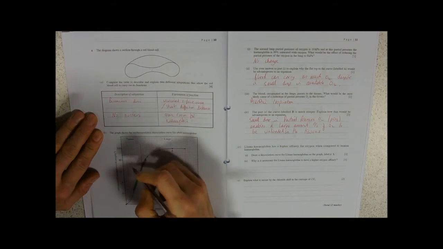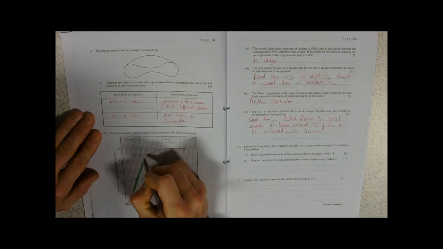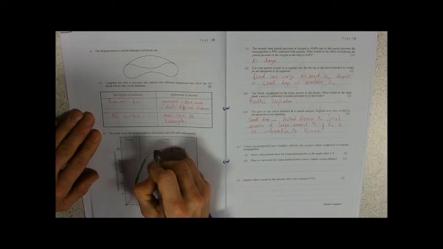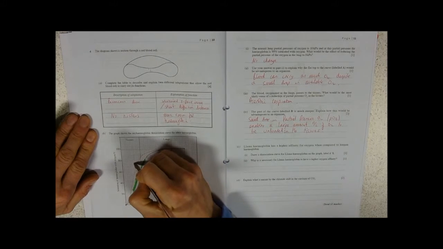So as long as it's to the left somewhere, and when it levels off, it doesn't level off higher than 100. Some that I have seen have leveled off higher than 100, but that's impossible. You can't get more than 100% saturation. So I'm just going to get that joining up there, and we're going to label that L for the mark there.